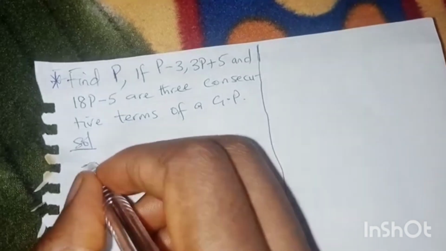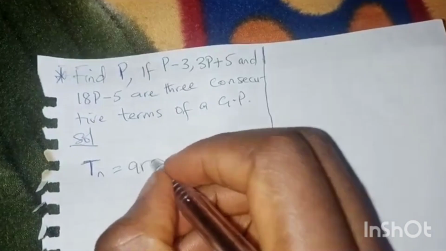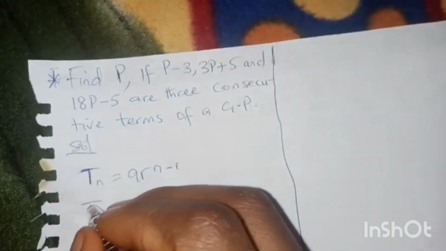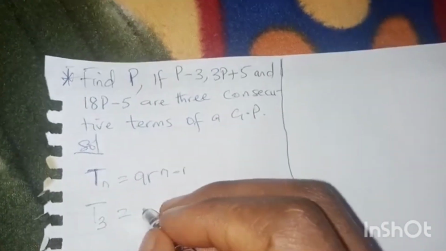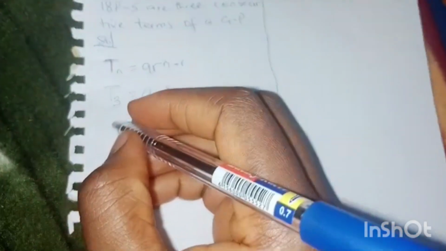Going over to another tough question, very tough. Find p if p minus 3, which is the first term, 3p plus 5, second term, and 18p minus 5, which is the third term, are 3 consecutive terms of a GP. So we proceed.